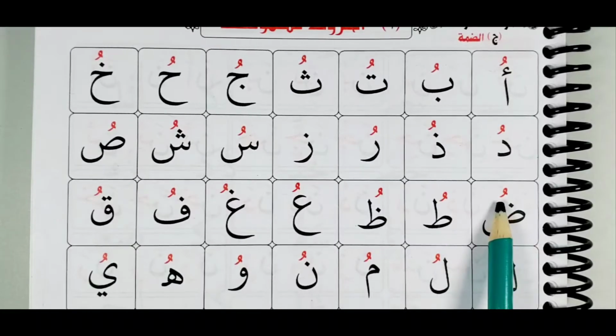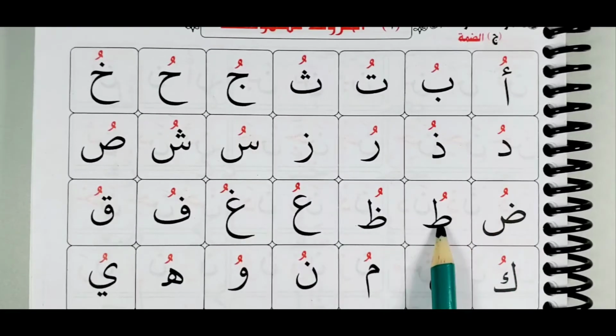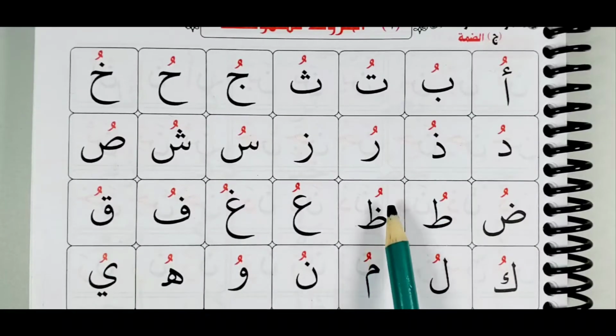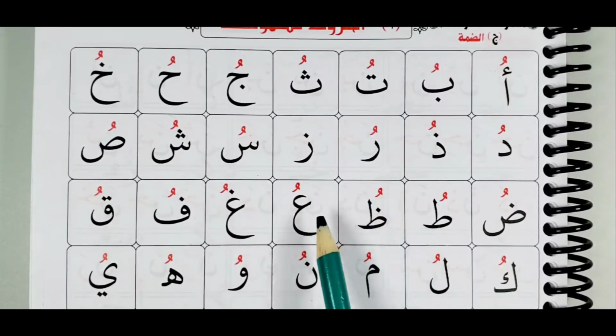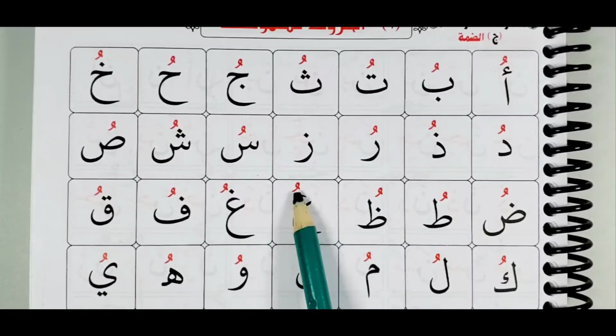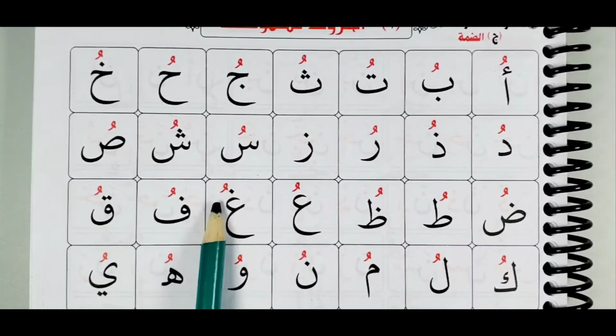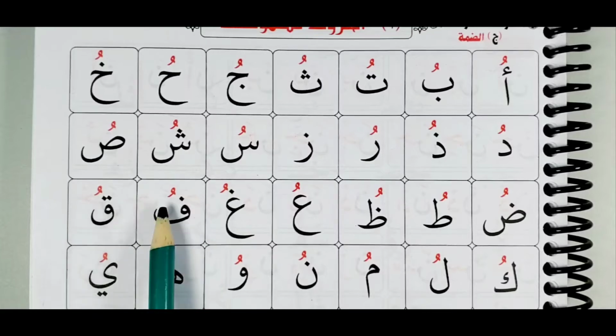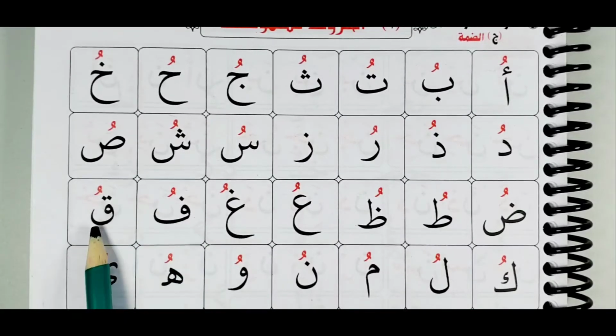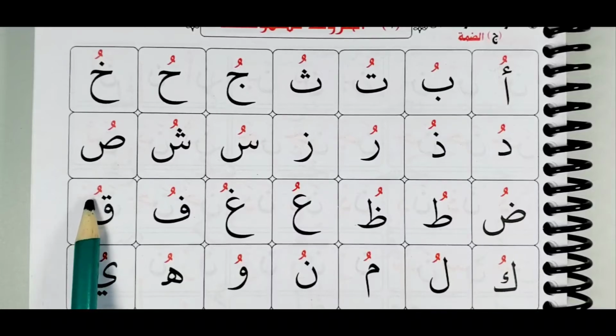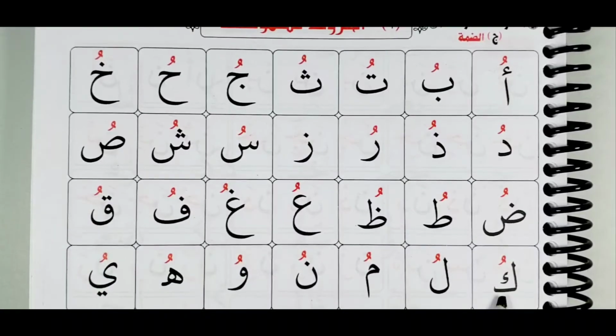Dad with a dhamma du. Ta with a dhamma tu. Dha with a dhamma dhu. Ain with a dhamma u. Ghain with a dhamma ghu. Fa dhamma fu. Qaf dhamma qu. Kaf dhamma ku. Lam dhamma lu.